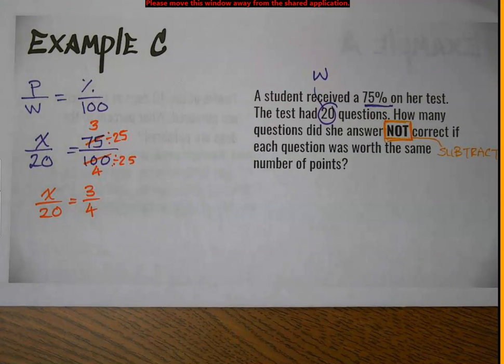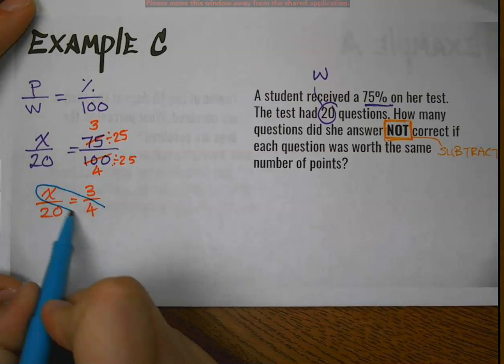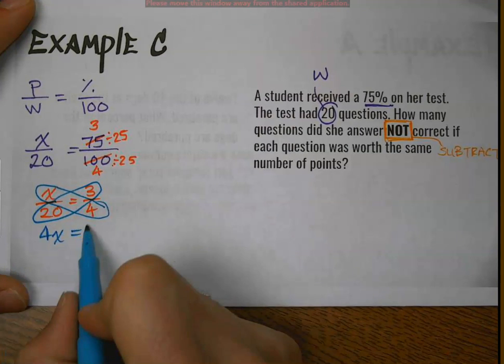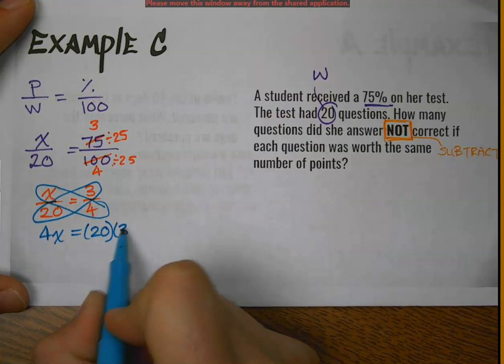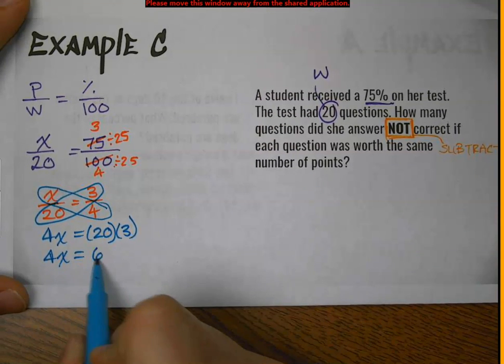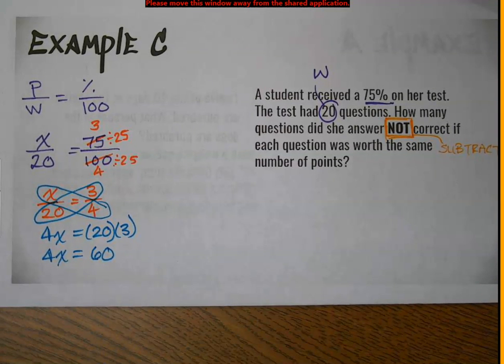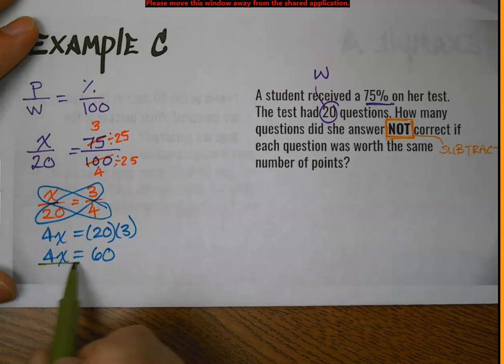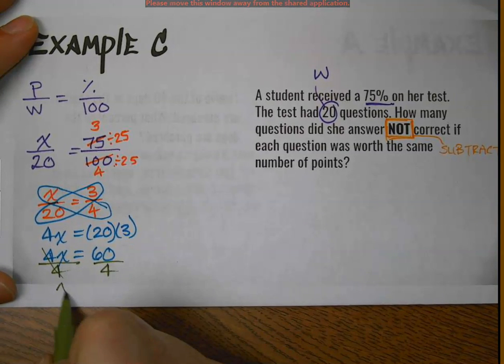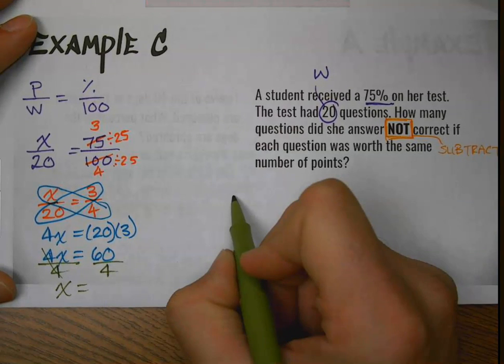There's another shortcut that you could take, but I'm not going to go over that one right now. I'm going to go straight to cross multiplying and dividing. So x times 4 is 4x, and that equals 3 times 20, or 20 times 3. Okay, so 4x equals 20 times 3 is 60. And now we need to divide both sides by 4. We need to get this 4 out of there, so that's what we divide by. So now x is going to equal 60 divided by 4.